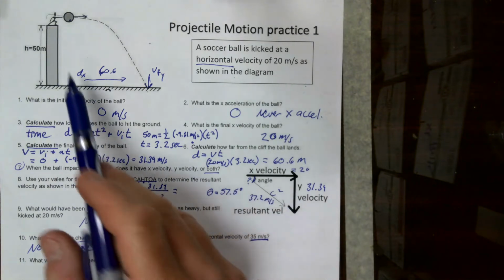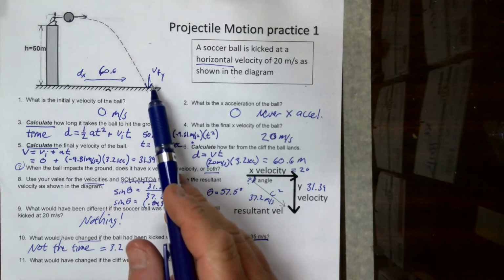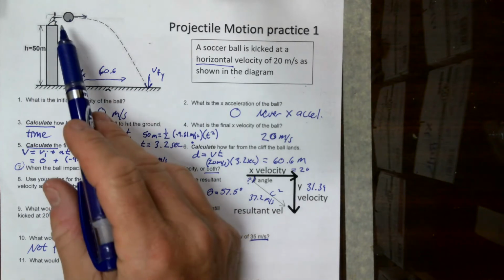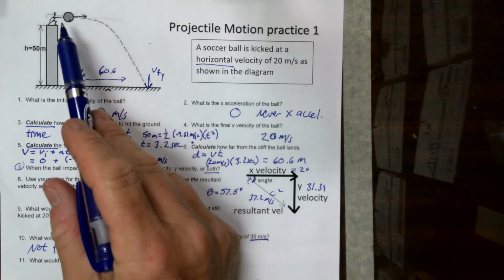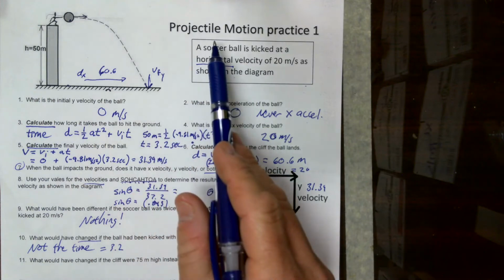If it still takes 3.2 seconds to hit the ground, it doesn't mean it's going to land in the same place. Because if you kick it faster this way, it's actually going to cover more distance this way in those 3.2 seconds.